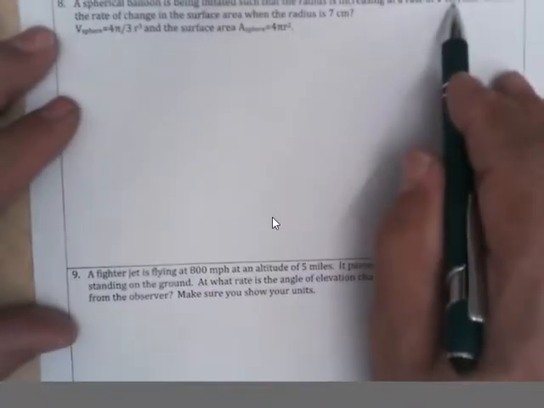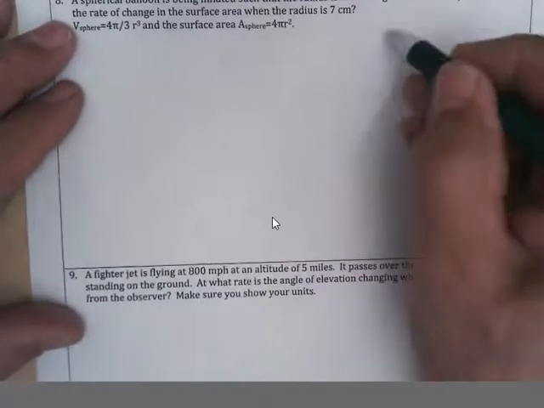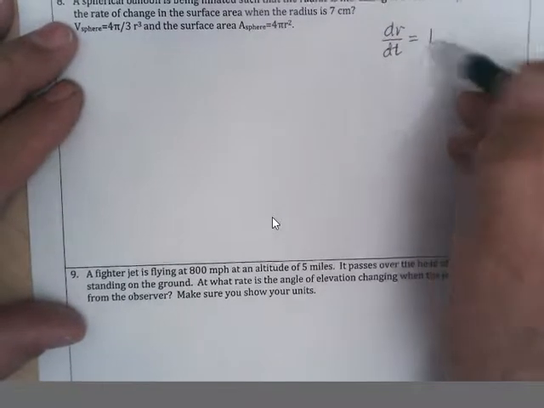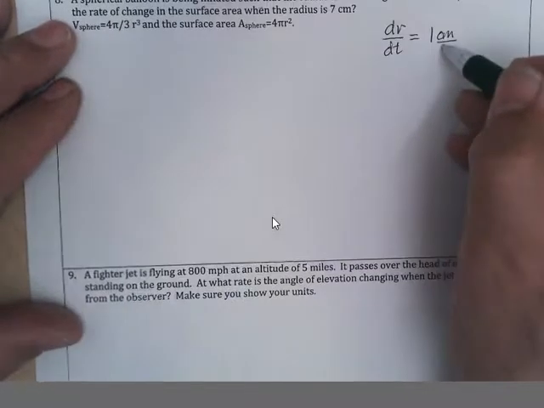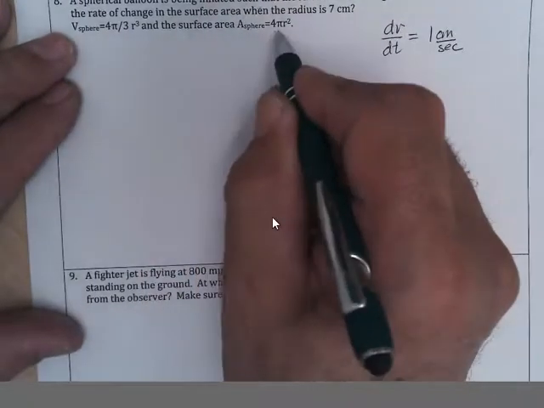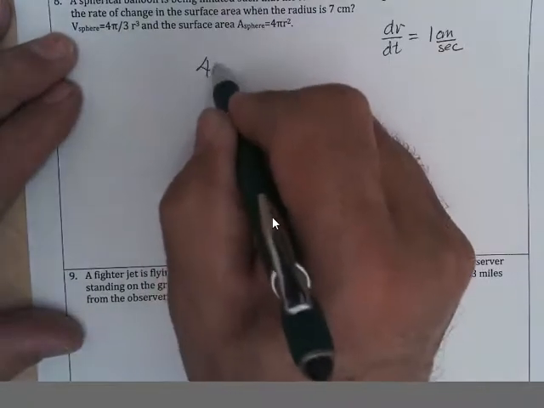Okay. Last page. A spherical balloon is being inflated such that the radius is increasing by 1 centimeter per second. So dr/dt is 1 centimeter per second. What is the rate of change in the surface area? So the surface area of a sphere is 4 pi r squared.